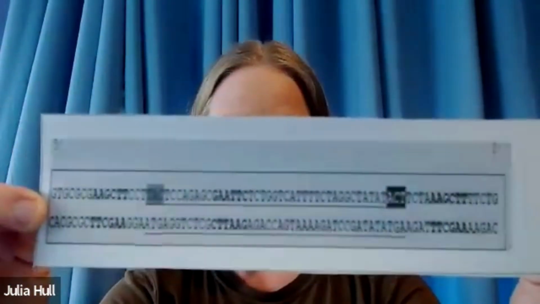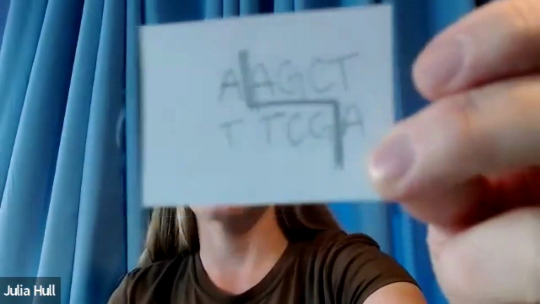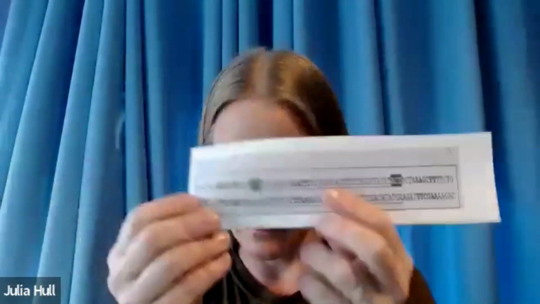Okay. And what we need to do is put this human insulin gene and connect it with our plasmid. So in order to do that, we're going to add our restriction enzymes, and our restriction enzymes are going to cut at the site. Let me get that into focus. Okay. So what I'm going to do is model that activity of the restriction enzymes.